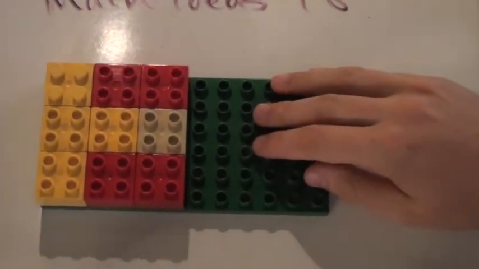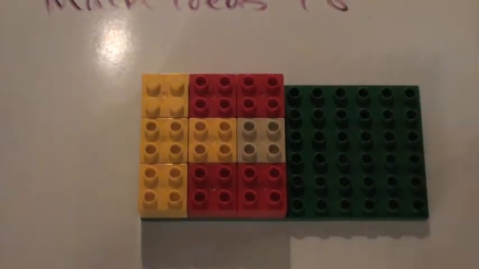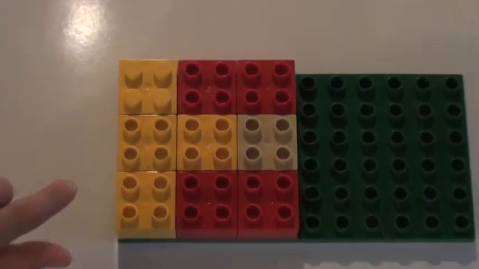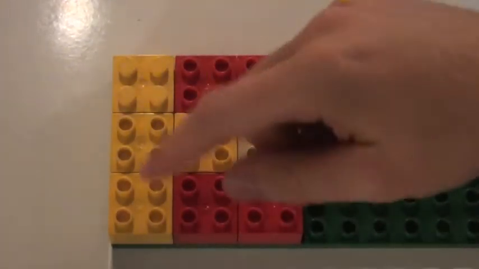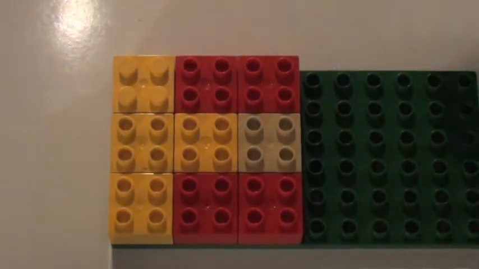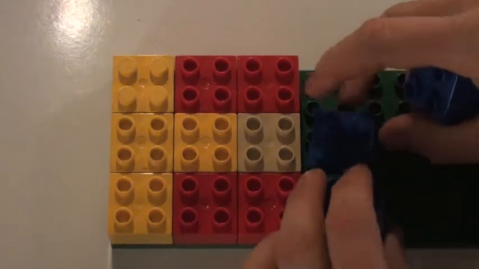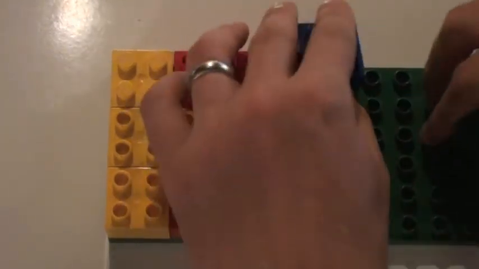9. Okay, how did you figure that out? Counted. You counted. 3, 6, 9. Okay, very good. Now, what if I had 3 duplo blocks up, but I had 5 across? So when it was 3 by 3, we had 9.